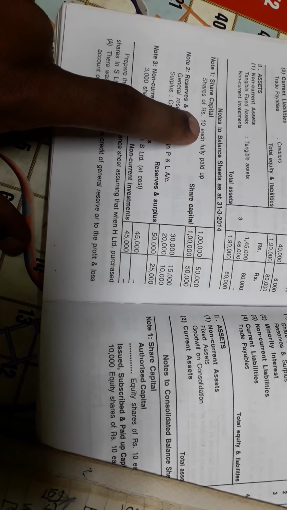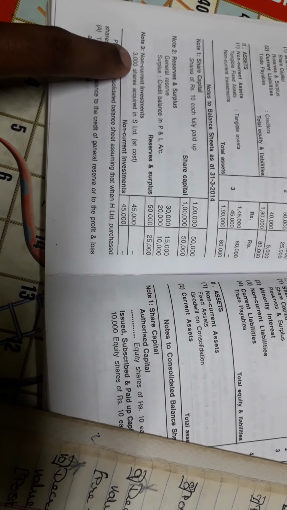How much are they purchasing? H Limited is purchasing 3000 shares. How do we calculate it? We have to calculate in terms of the total. How many shares can there be? 50,000 shares divided by 10, so 5,000. Out of that 5,000, how much has been purchased? 3,000 has been purchased by H Limited, so the remaining will be how much? 2,000. So that is what is explained over here.